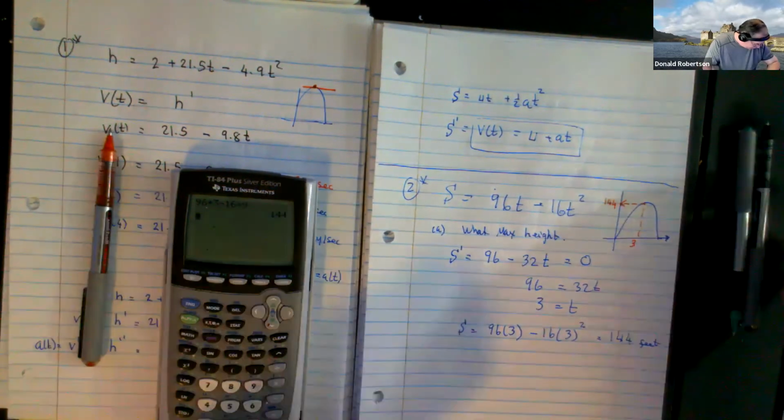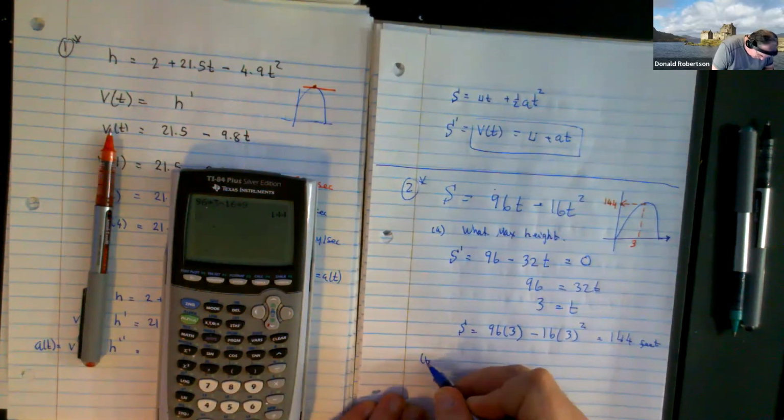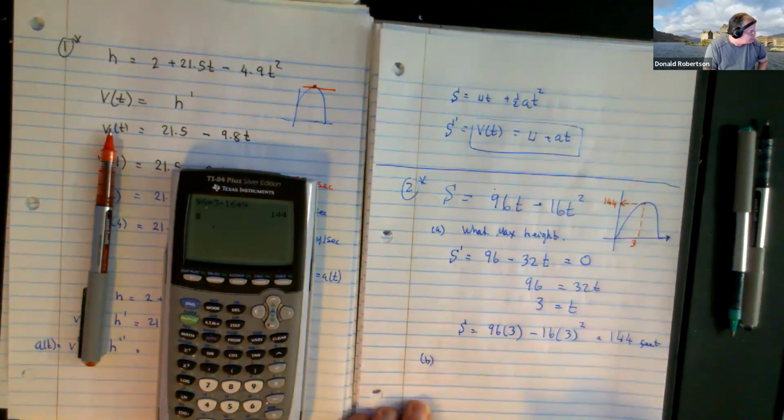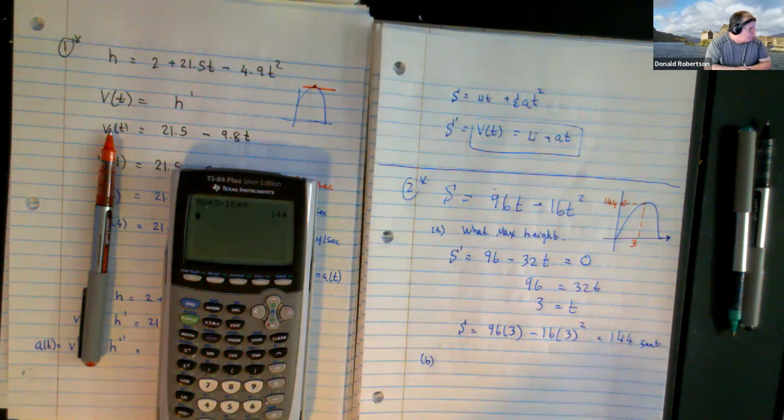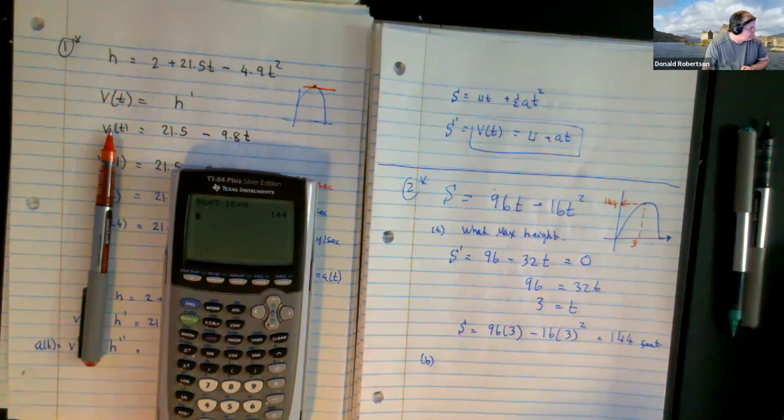Now, the second question, this is going to be our last question for today. There's a B and a C coming up now. What is the velocity of the ball when it is 128 feet above the ground? And the other question is, what's the velocity of the ball when it's 128 feet on its way down?